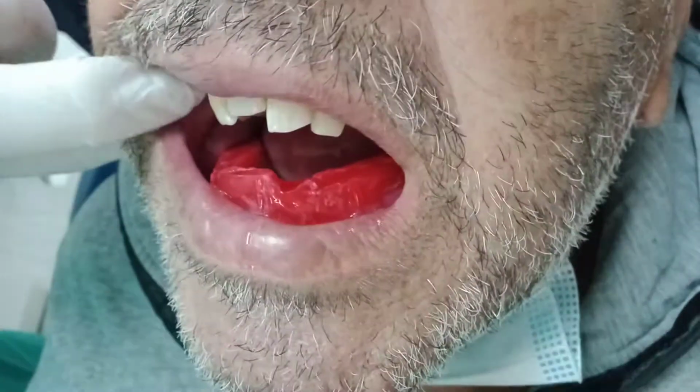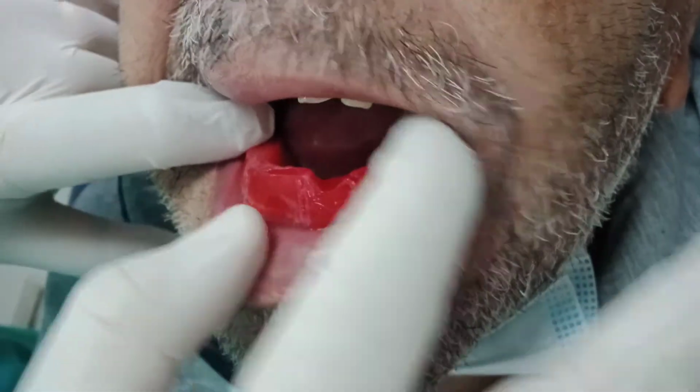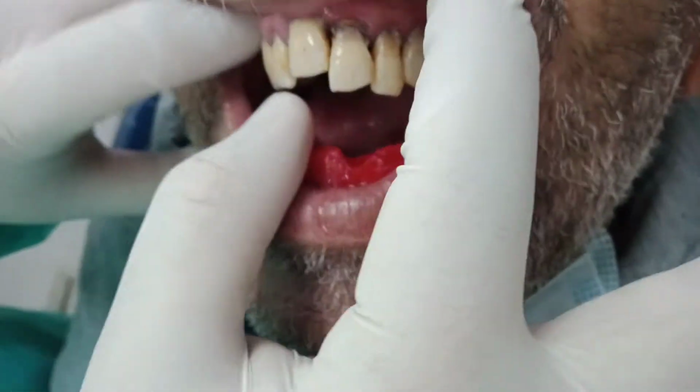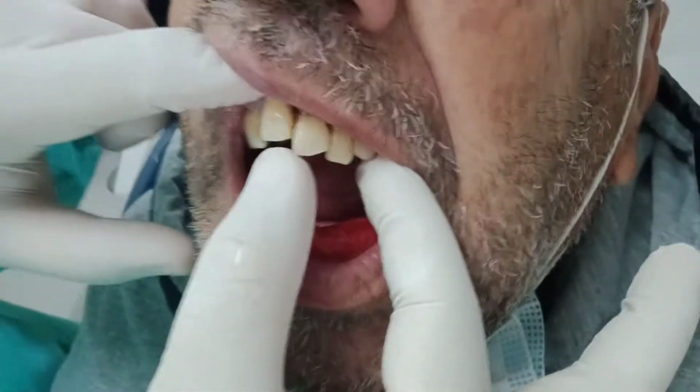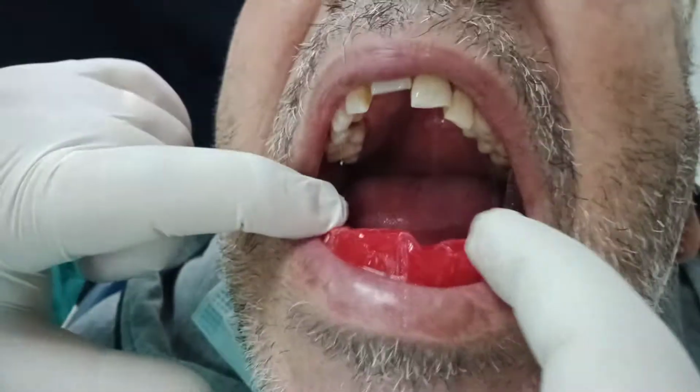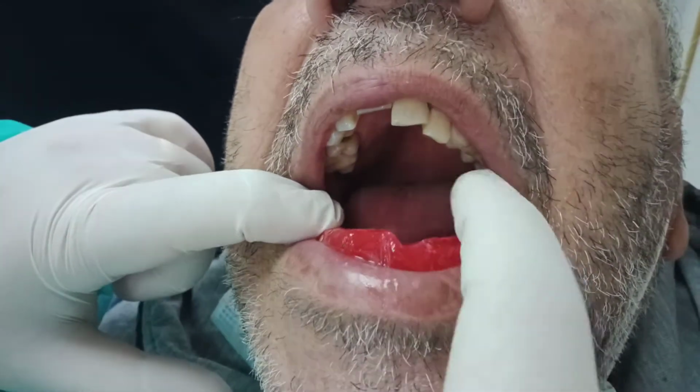Okay, this is the case that we were filming video for. We're going to do a temporary complete denture, opposing to an arch that is very irregular, and we have these over-erupted segments here. Okay, we have this over-erupted. And I asked the student to place some indentation in the wax.